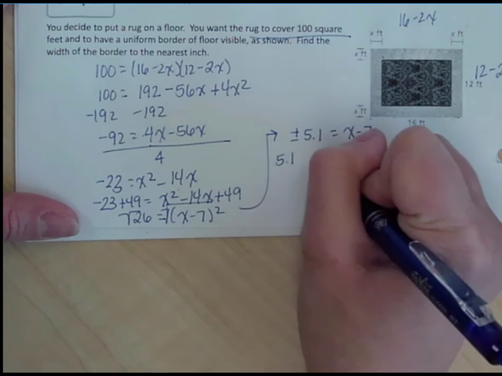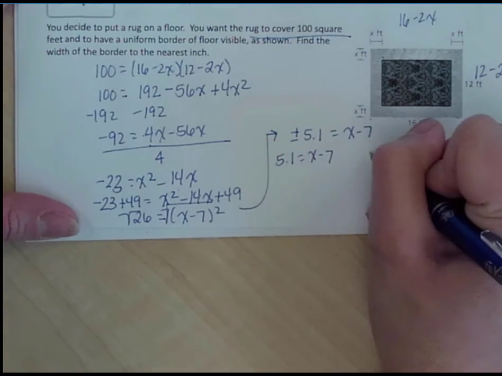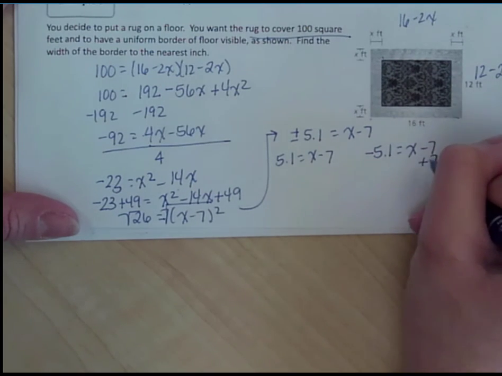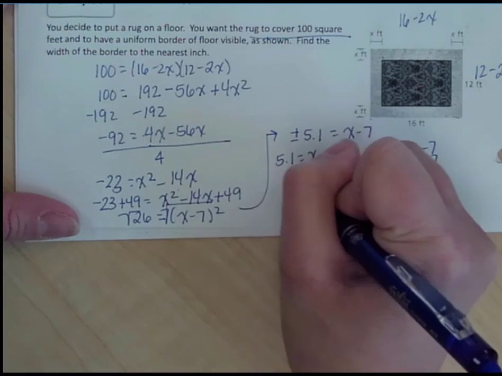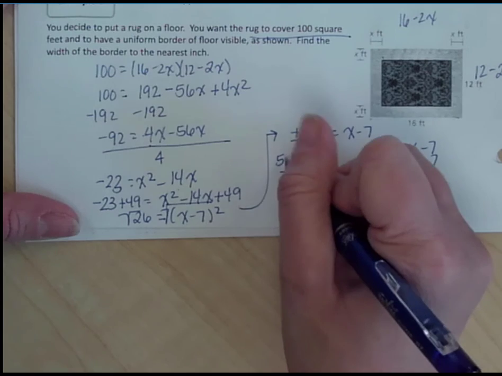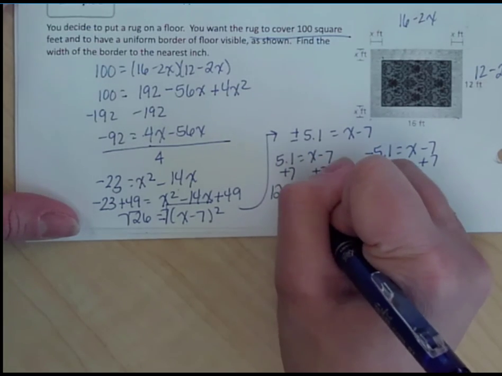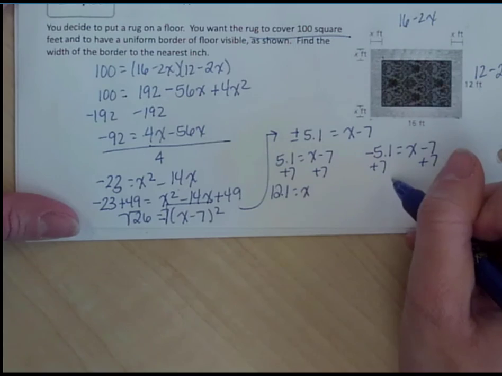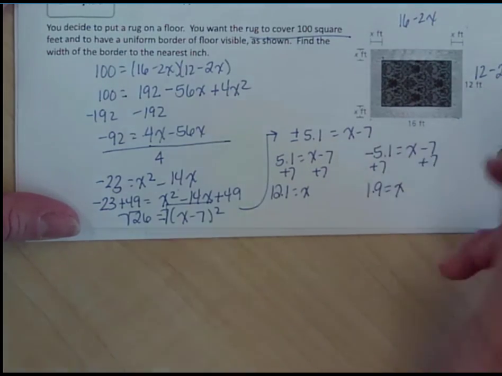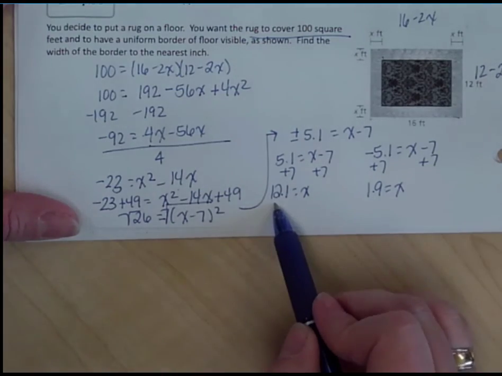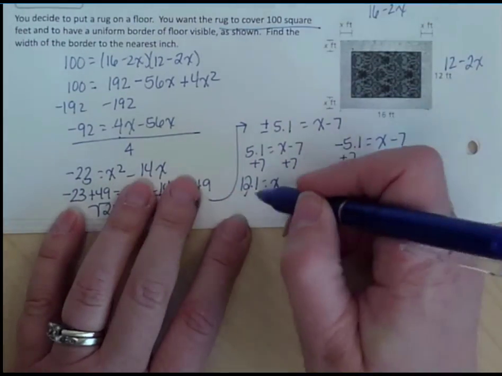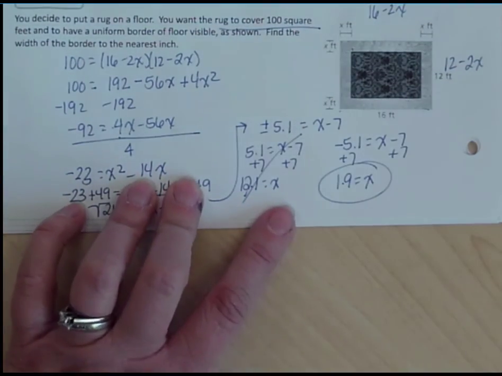So I have 5.1 equals x minus 7. Negative 5.1 equals x minus 7. So I'm going to add 7 to both sides. So I have 12.1 equals x. And then here I have 1.9 equals x. Now, if I use this, it's going to be way too big here. So that's not going to work. So this one's out, leaving me with this answer.